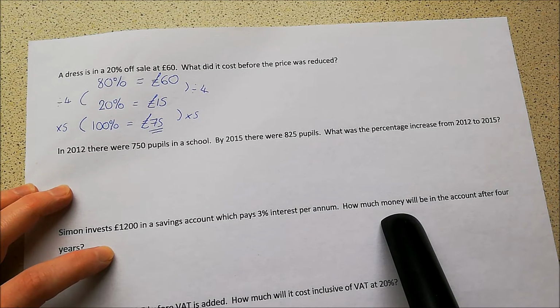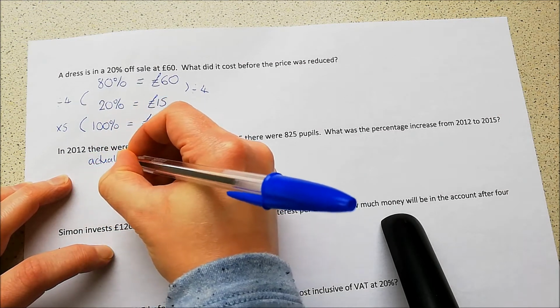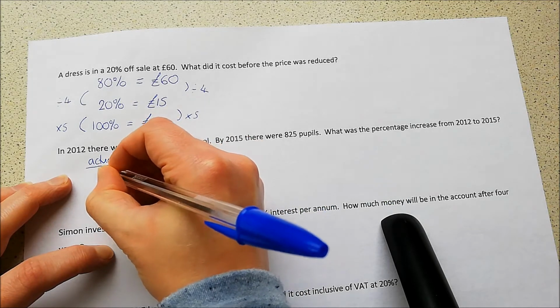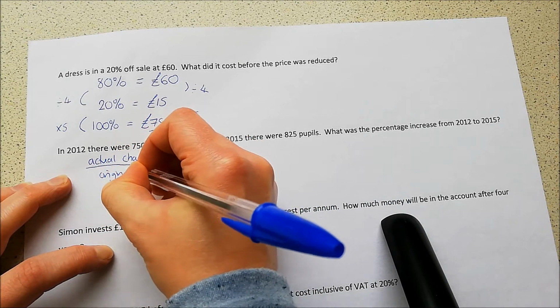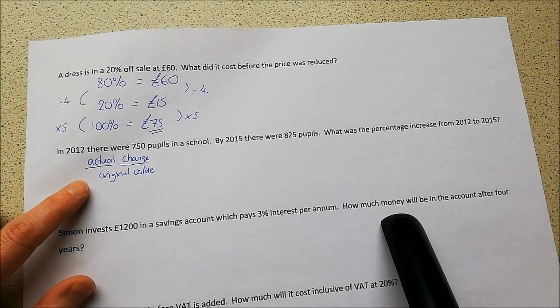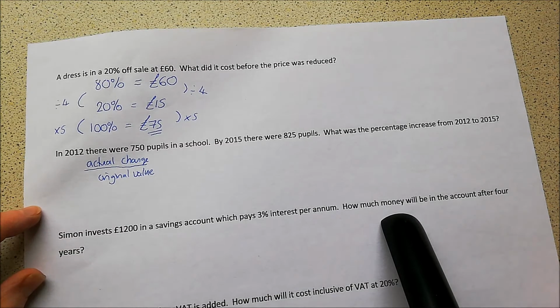This is one of those where we have to do actual change over original value, and we have to either express that as a percentage if we're doing it without a calculator, or times by 100 if we're doing it with a calculator. If you think you know now how to do that question, then hit pause and have a go. And if you're still not sure, I'll go through it in some detail.